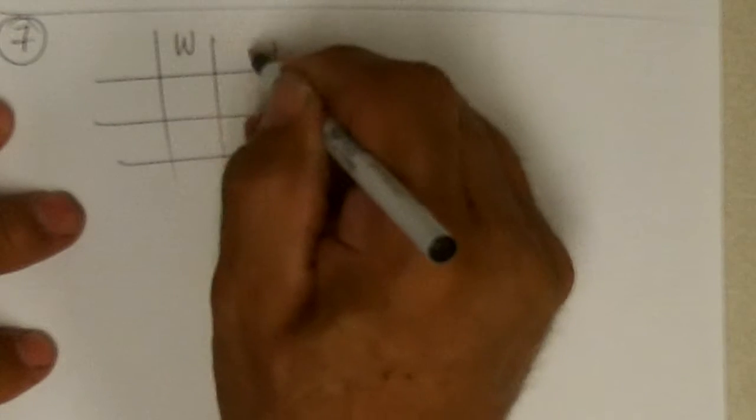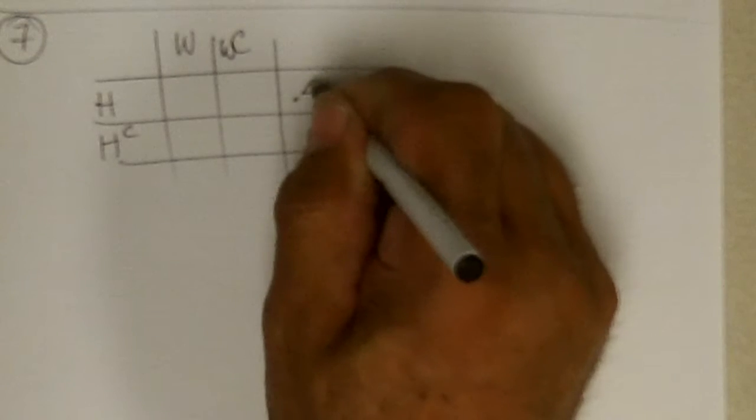So it could be a woman or not a woman. Woman complement. It could be Hispanic or not Hispanic. And the probability of being Hispanic, so that's all of this, is 0.45. Probability of woman and Hispanic is 0.25, so and is 1 box, 0.25. And if we do this, we know that this has to be 0.20 to make that 0.45.